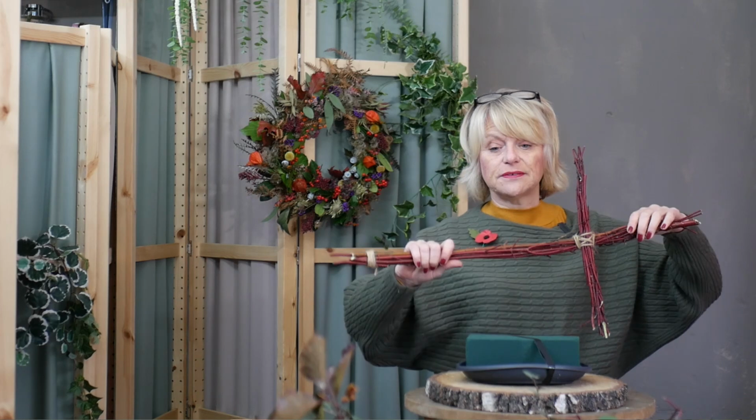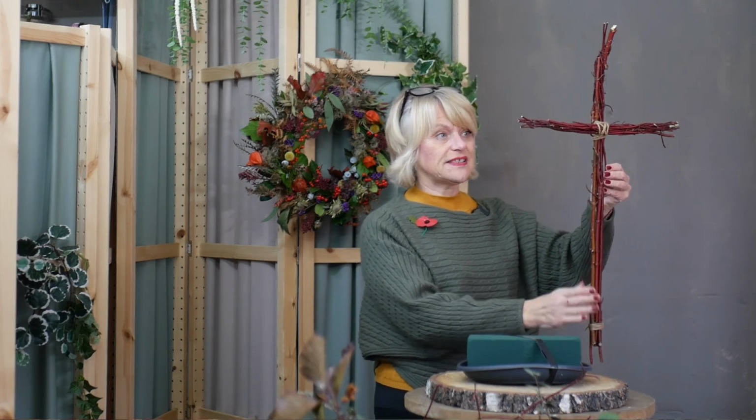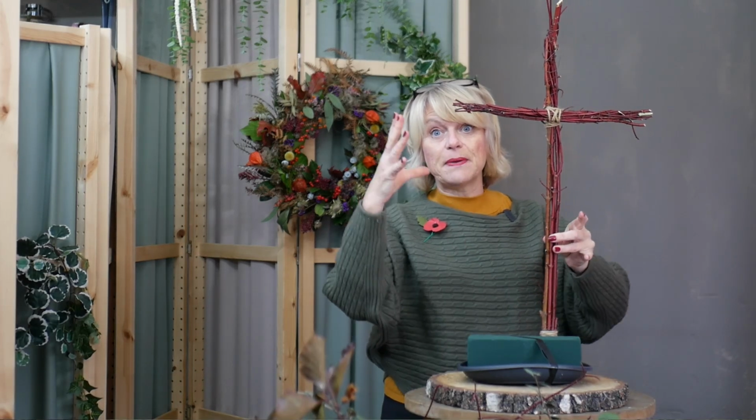Now I have got two symbolic crosses that I'm going to be using. One I've made out of dogwood. So if you're not familiar with dogwood, this comes from the cornus. My cornus has come from the garden, and I've just cut it all into a similar length and fashioned it into a cross. And if we think about this, it's quite big. So my floral design needs to be big enough so that the cross itself is part of the design and doesn't look like it's been put in as an afterthought.